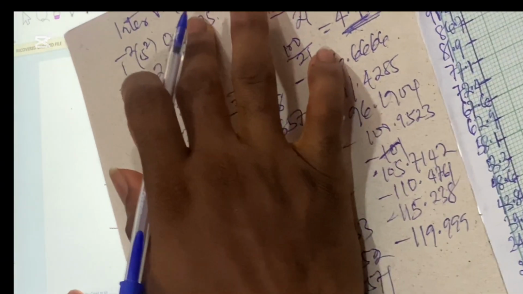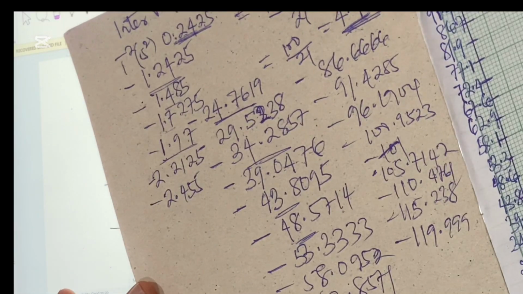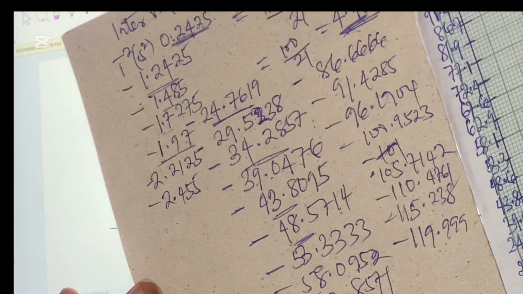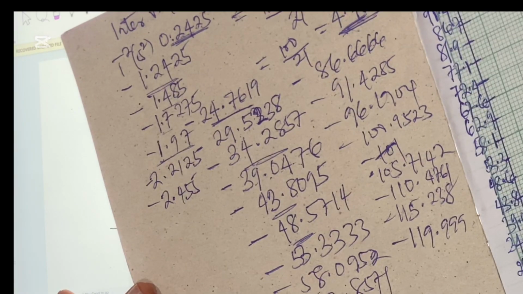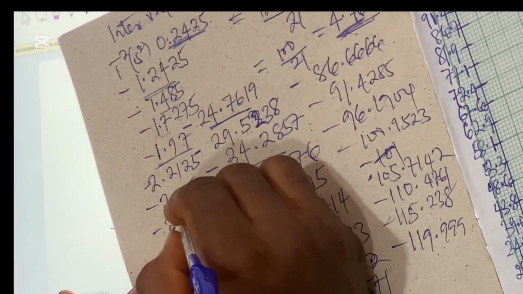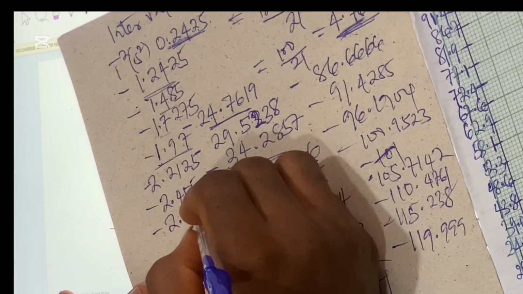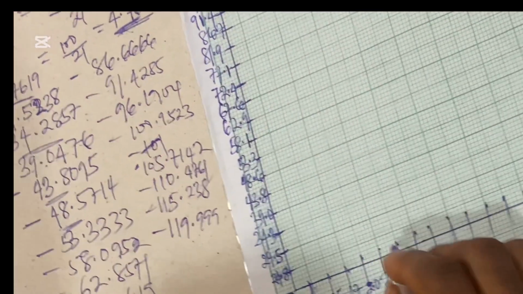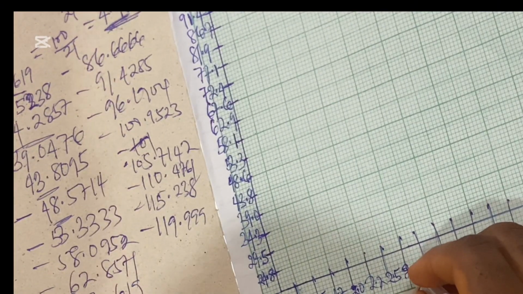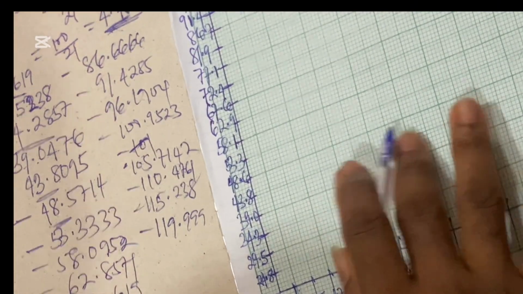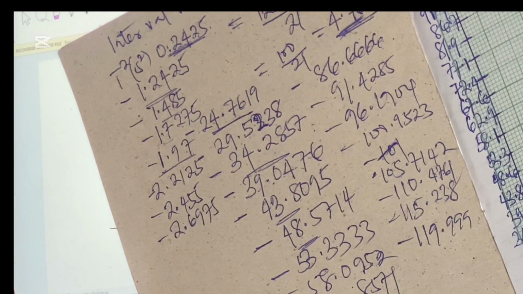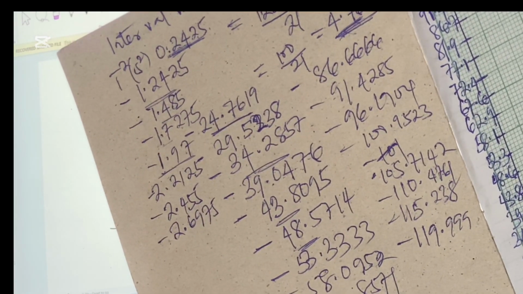So this one plus the interval value 0.2425. I will have this to be 2.6975. So this is 2.7.